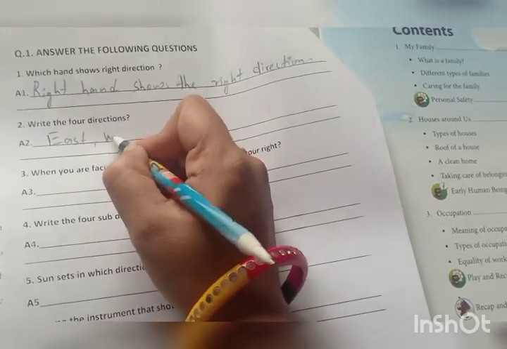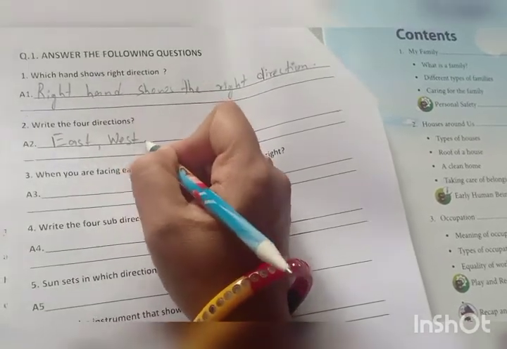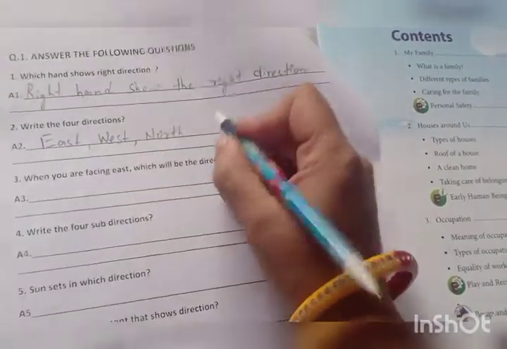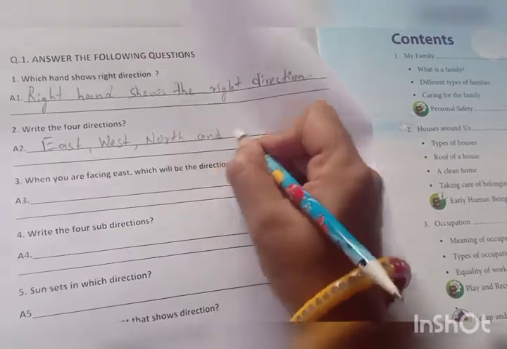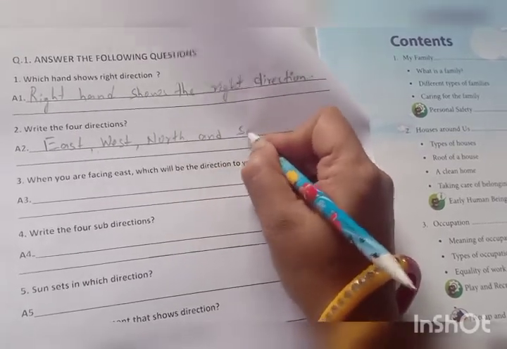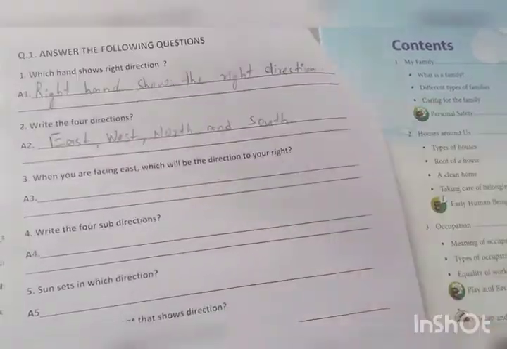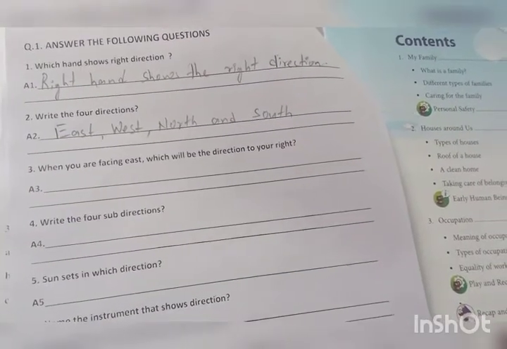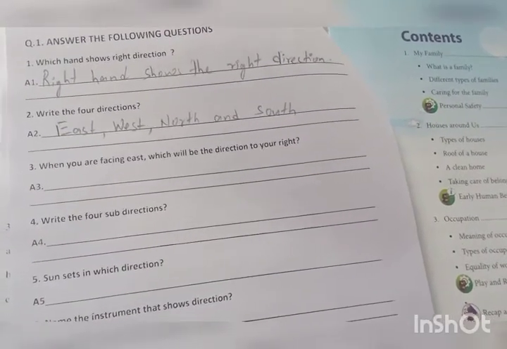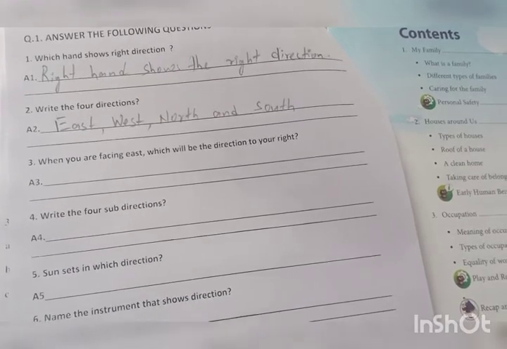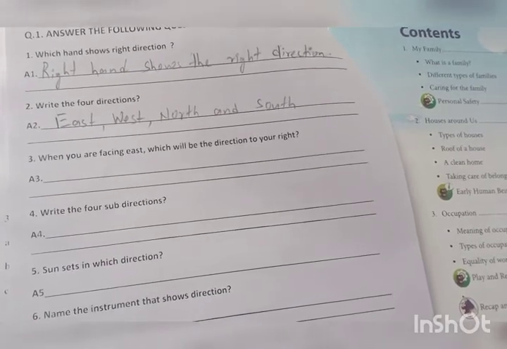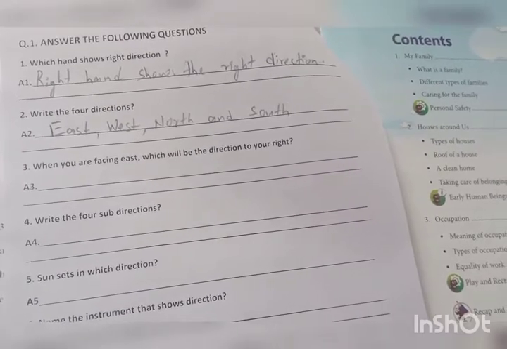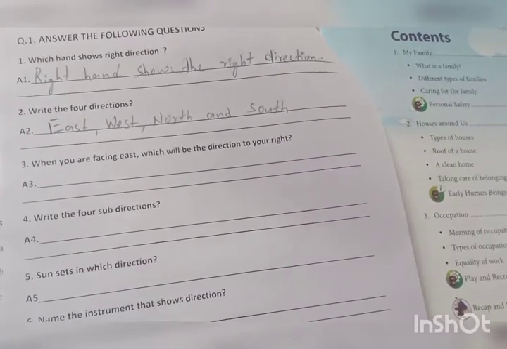East, west, north and south. So the 4 directions are east, west, north and south, right? Okay.